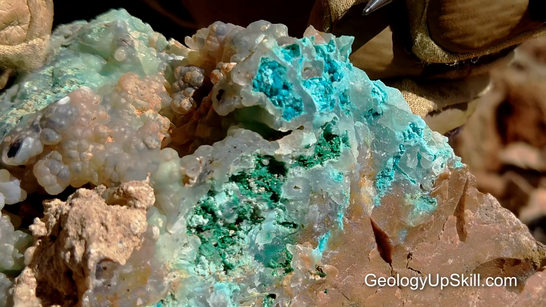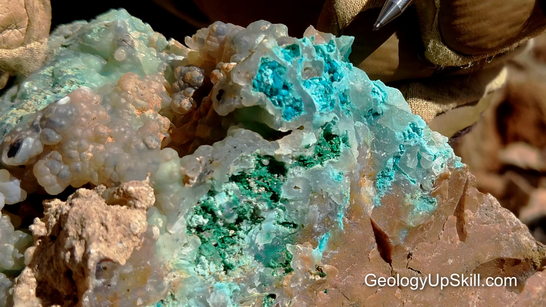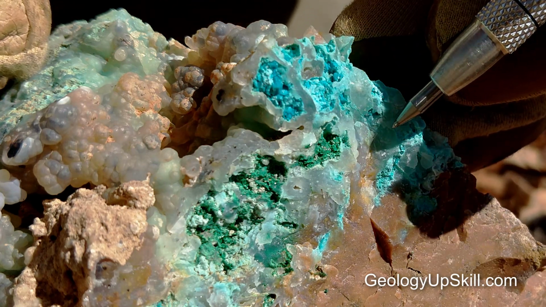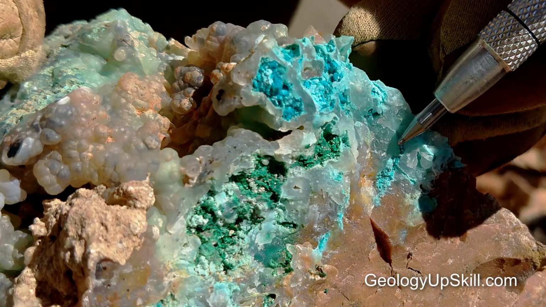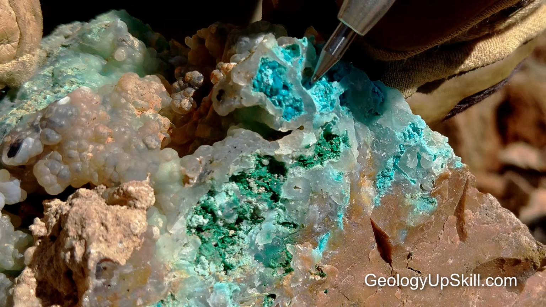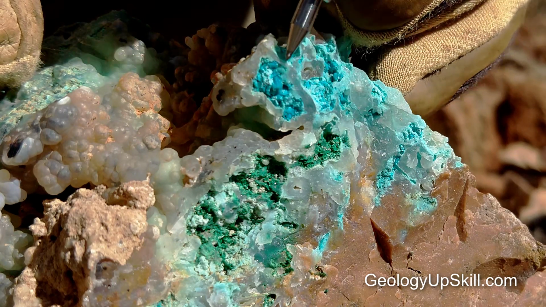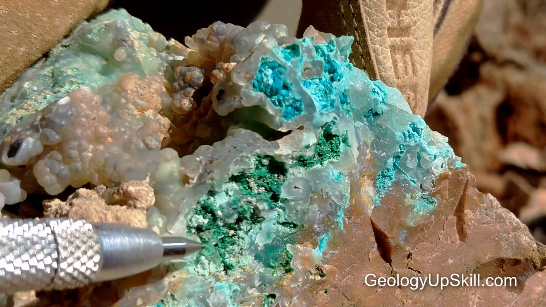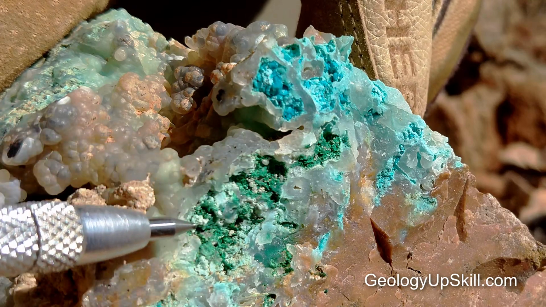Now here's another piece that'll show you a little bit of the variation you can get in the colour of chrysocolla. There's some over here that's almost transparent, in fact that's probably mostly chalcedonic silica, to a bit in here that's almost blue. And then you can compare that with this area down here that's actually a piece of malachite with its usual bright green colour.